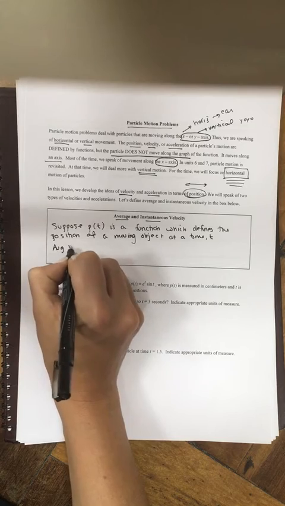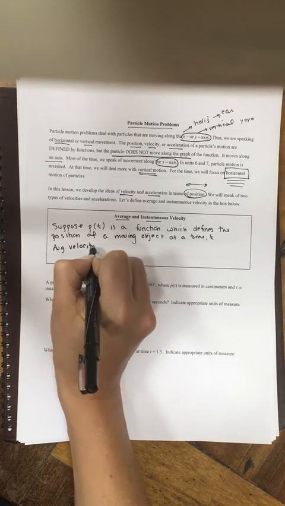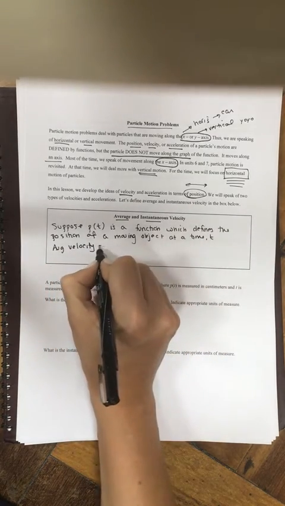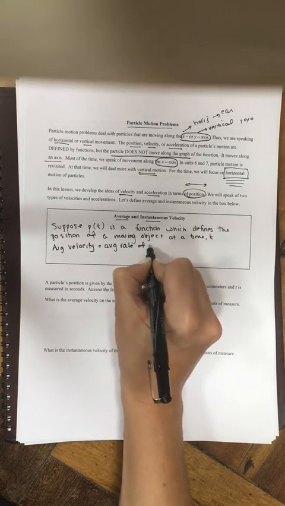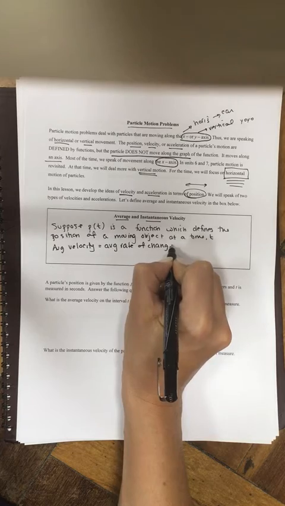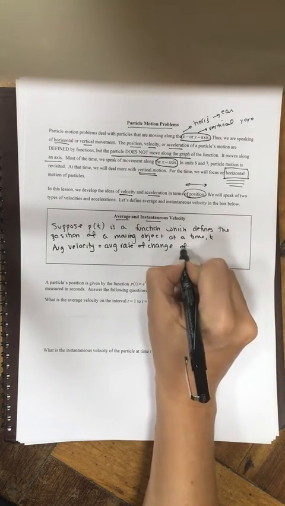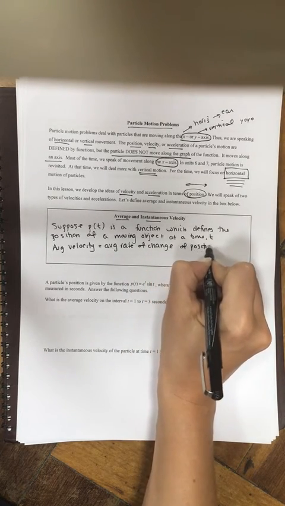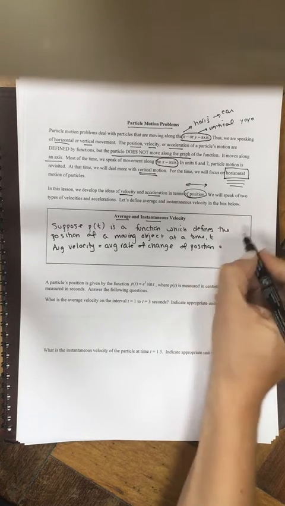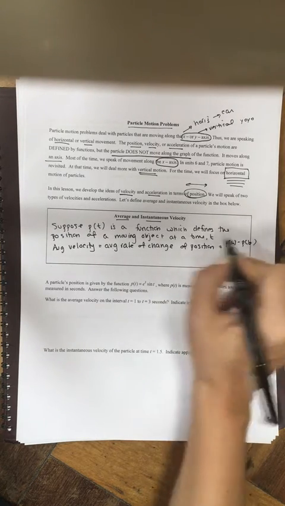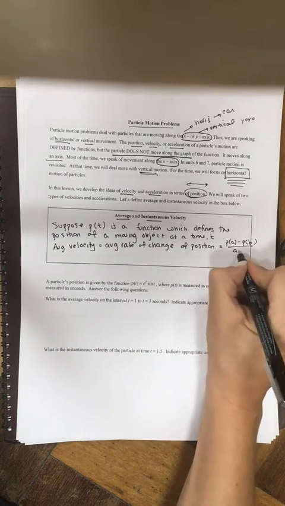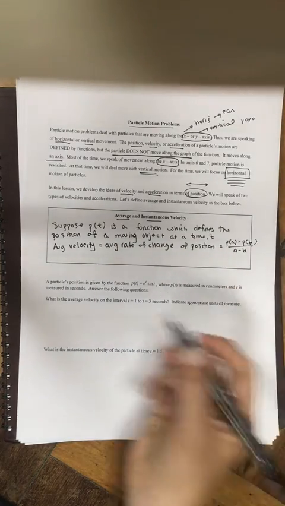Then the average velocity is equal to the average rate of change of position, which is just p of a minus p of b, where p is the position function, over a minus b.